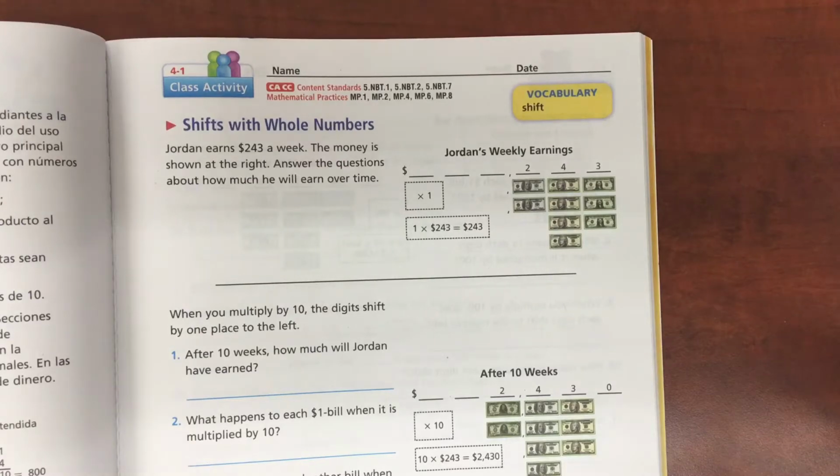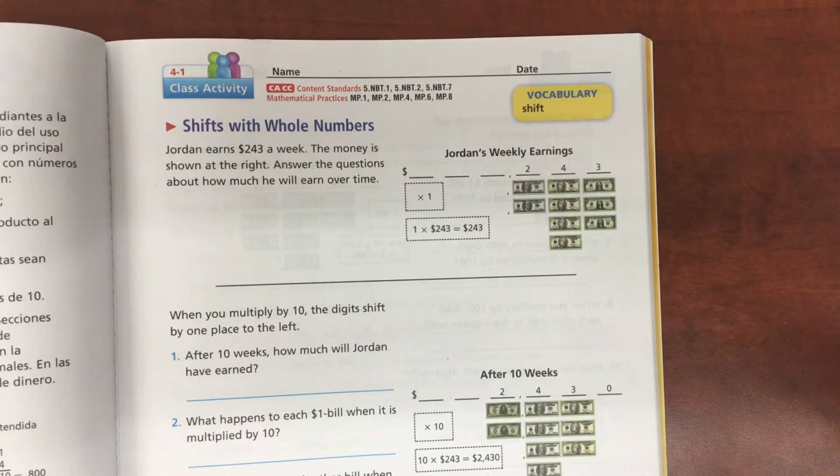Here we go. Lesson 4-1, page 113. We're not going to be doing the entire lesson today. This is a really long one. We're going to break this lesson into 2 days, but we are going to do a good portion of it today. And then the very end of it is like a whole different skill, so we'll save that for tomorrow.